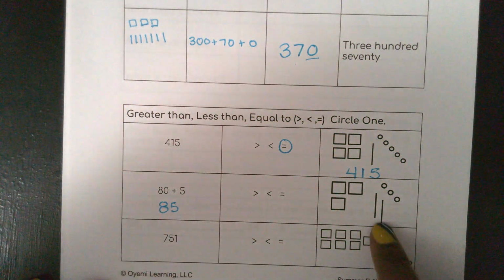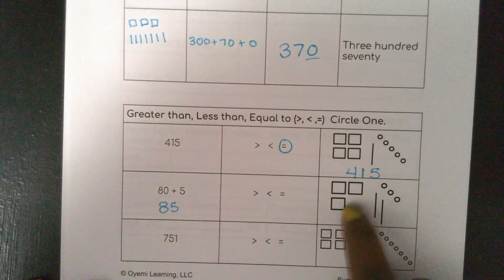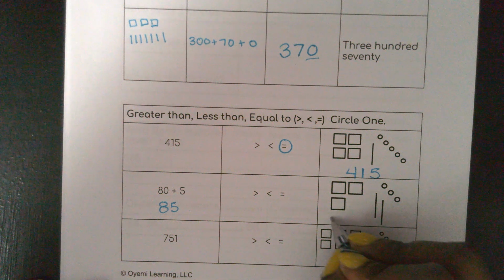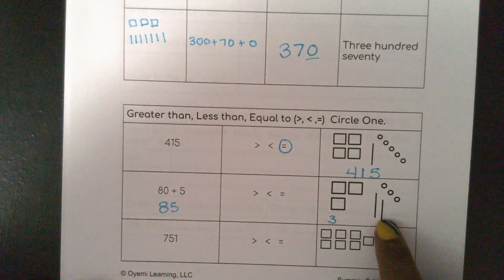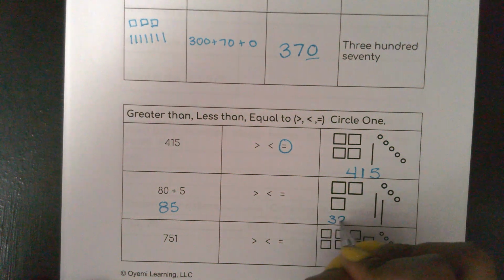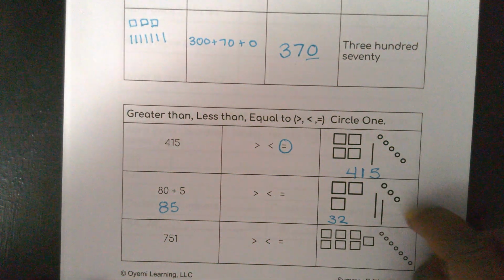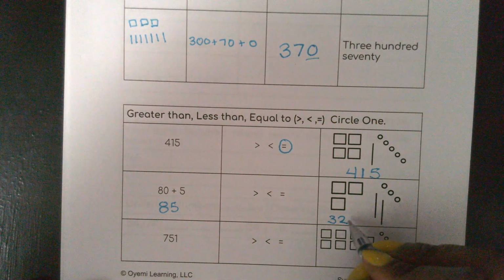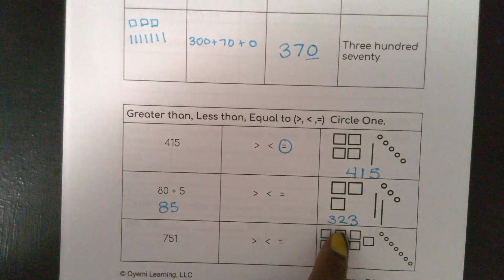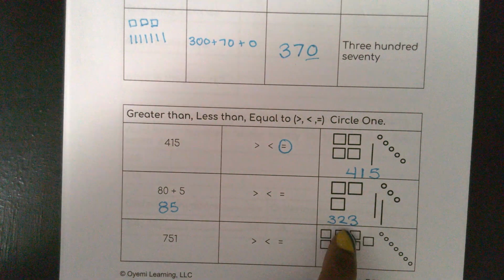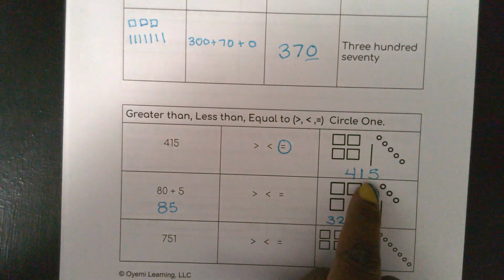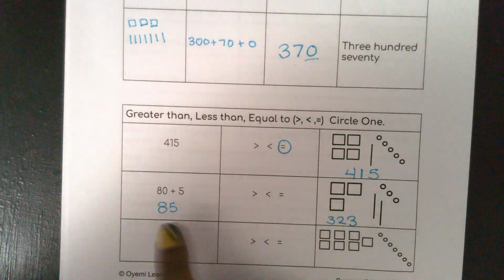Now here I have my base 10 blocks. How many hundreds do I have? 3. How many tens do I have? 2. And then here I have 3 ones. So already we should notice that these numbers are different. In the first one, the numbers were the same. In the second one, the numbers are different.